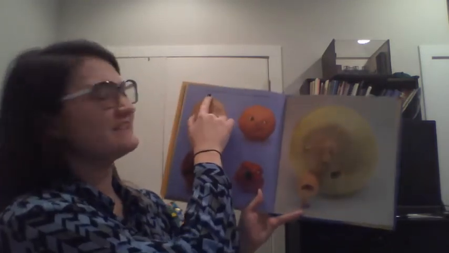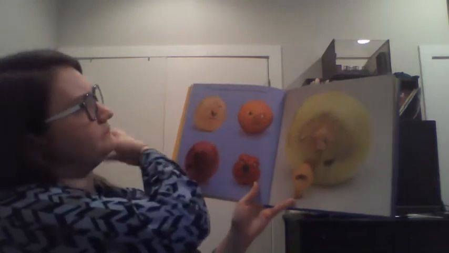Looking up at the other person, wishing you were there. Disappointed too. When you're disappointed, you think something's going to happen and then it doesn't. Show me disappointed. Good job. Here's a disappointed onion.